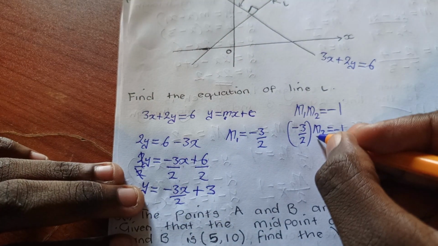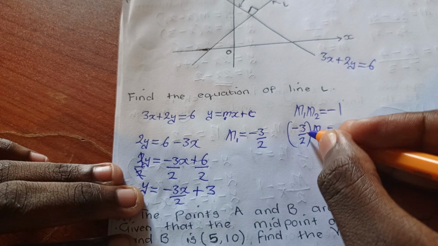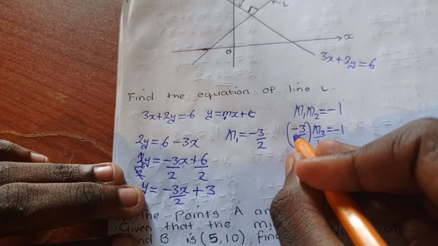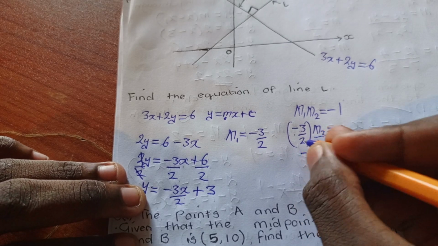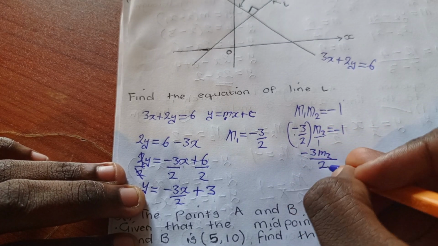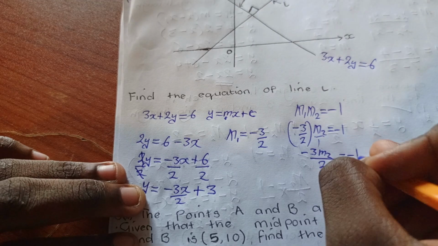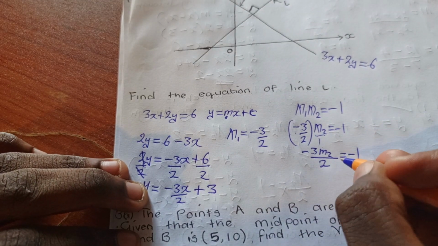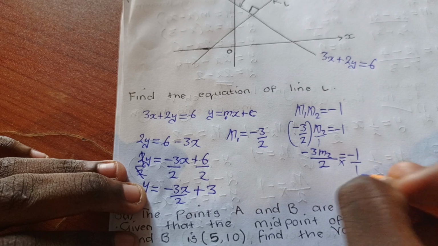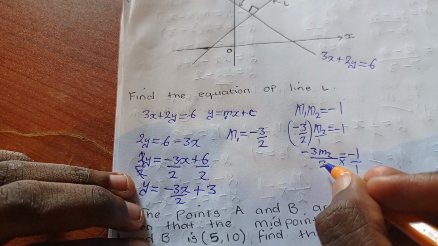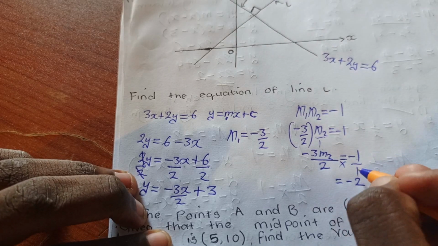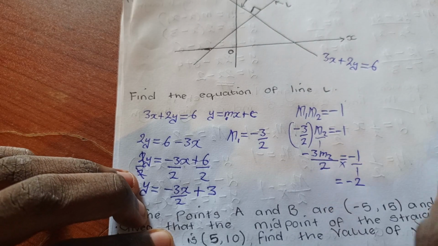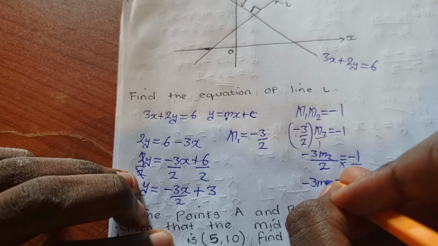So our m2 there is over 1. So we multiply the 2. So negative 3 by m2, that's negative 3m2. Then 2 by 1, that's 2. So over 2 is equal to negative 1. So now we can cross multiply there. So this is also over 1 there. So 2 by negative 1, that's negative 2. Then 1 by negative 3m2, that's negative 3m2.